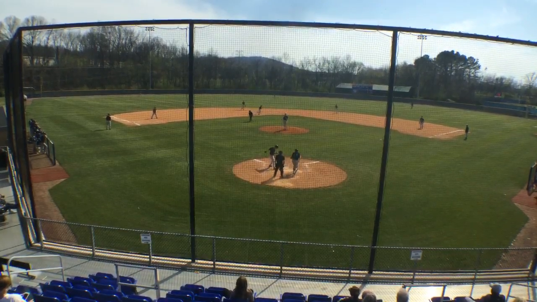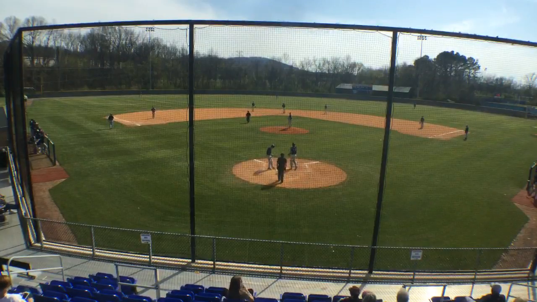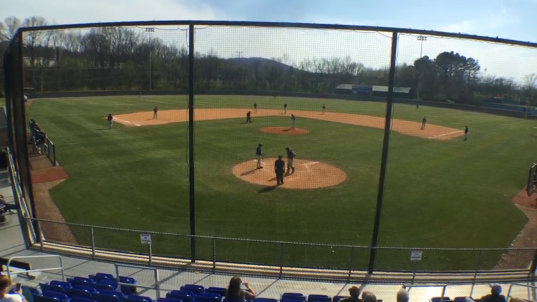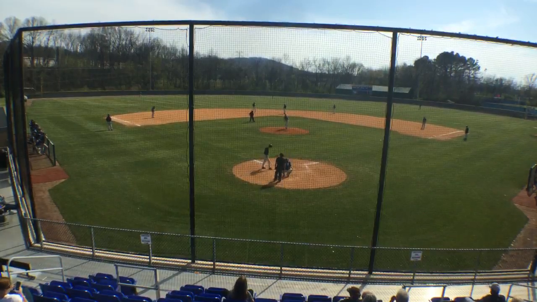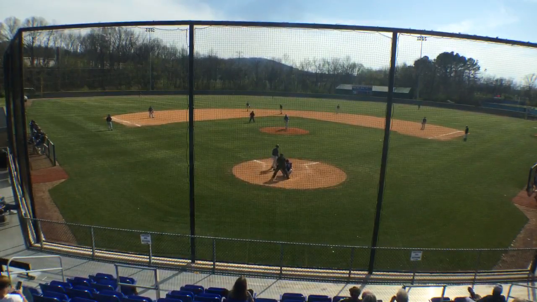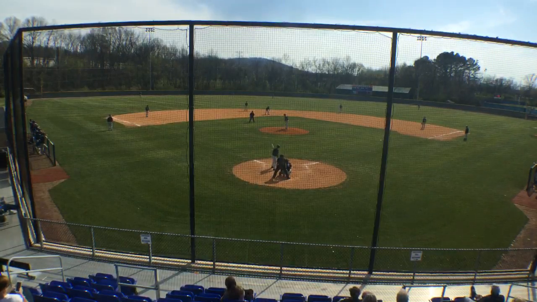And he watches a curveball that's outside in the dirt, blocked by the catcher. That'll make the count 3-1. Three-one count now to Gavin with 1 out here. RBI opportunity for him as he gets ready to see the pitch.